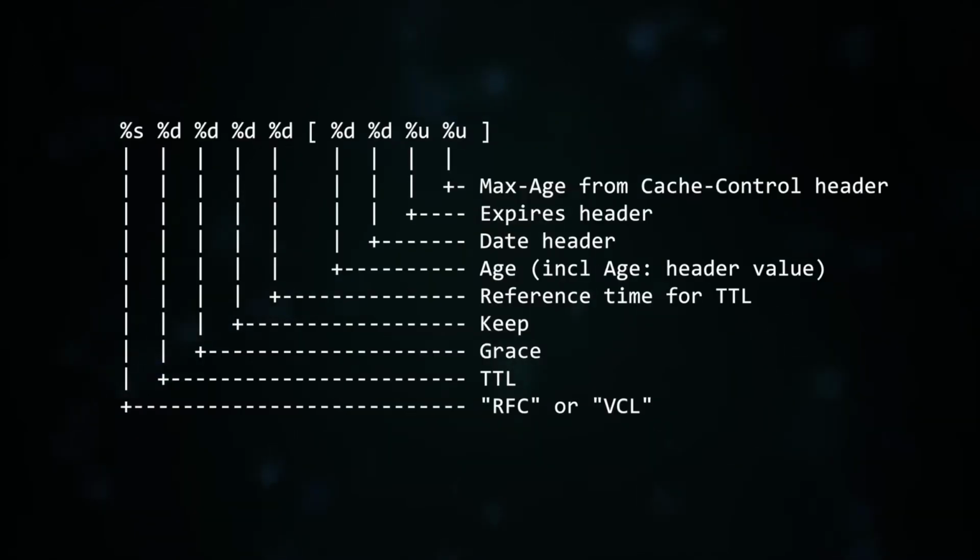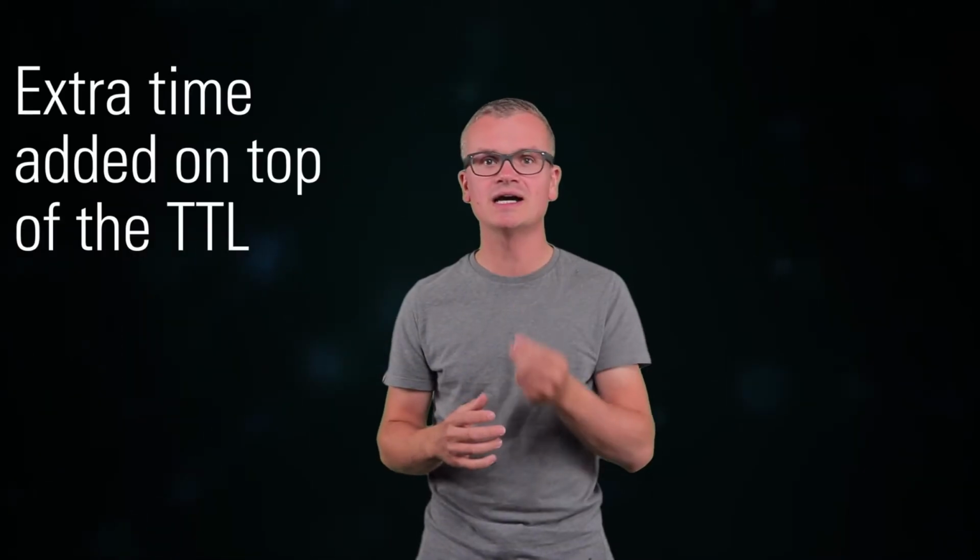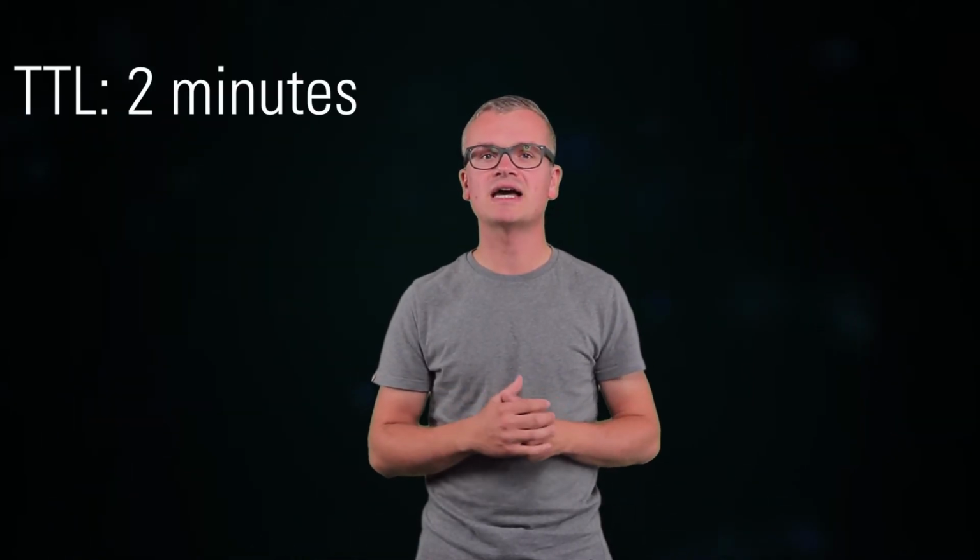The second column is the TTL column, the effective TTL that was selected. The third column is grace mode, and grace mode is extra time added on top of the TTL. That's useful in case your backend is down. So when a backend becomes unhealthy, grace mode will be used. Say, for example, you have 2 minutes of caching in your TTL and your grace mode is set to 3 minutes. That means when your backend is unhealthy, effectively for 5 minutes, you'll serve potentially stale data to the end user.